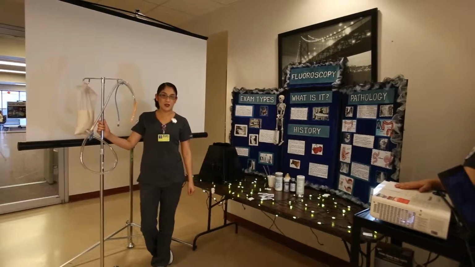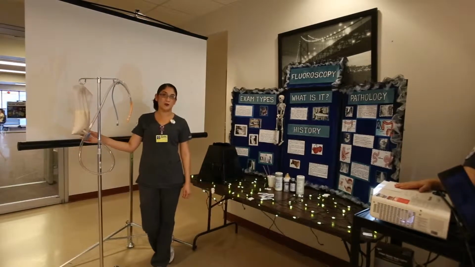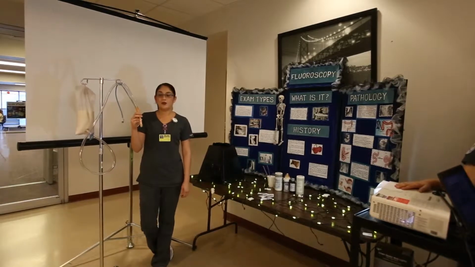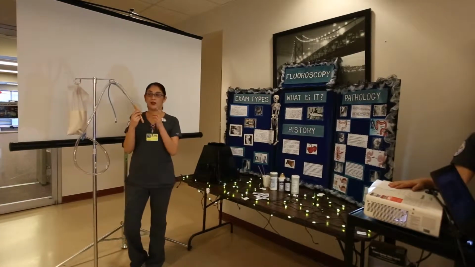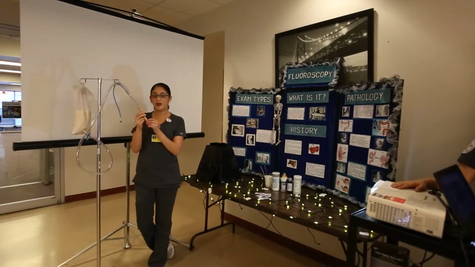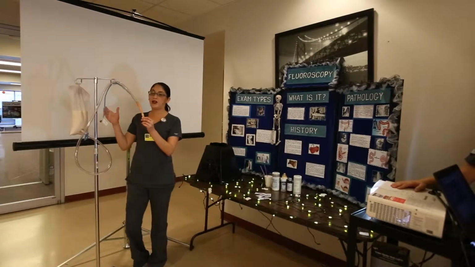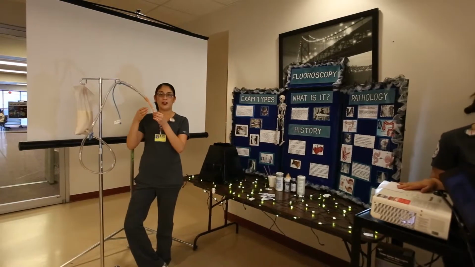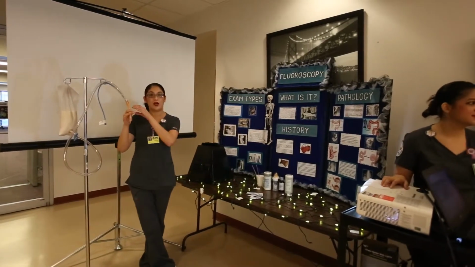So the radiologist will tell us how much he wants us to administer to the patient, and we do have to administer it rectally. We'll insert the tip 4 inches deep within the rectum. And then we have a little air tube right here where we will press the air, and the balloon will pop out. And that's the purpose of the balloon, so the contrast won't come out.